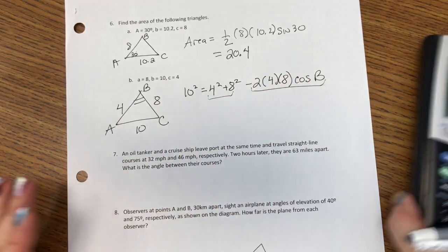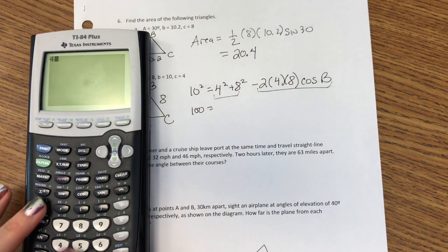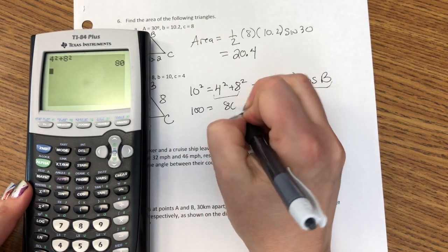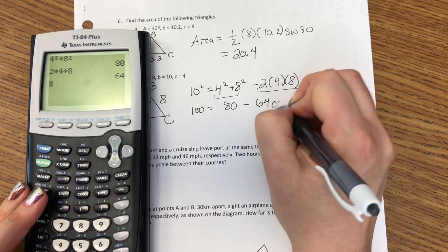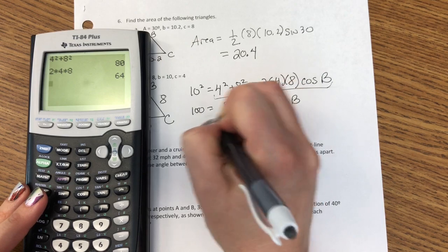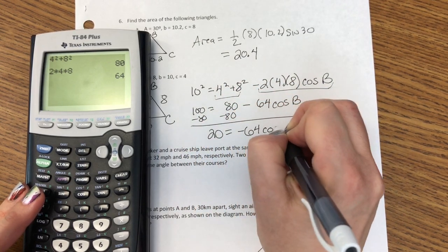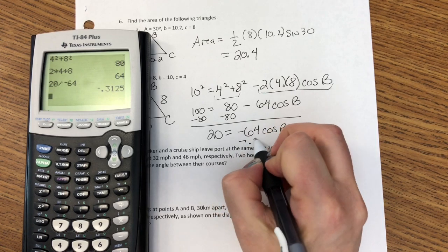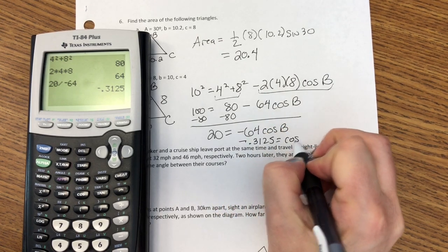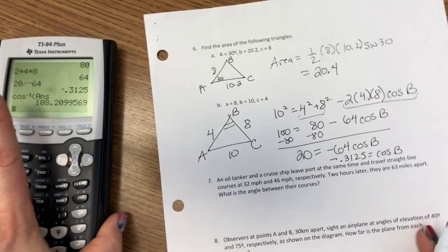This has to stay separate because it's multiplied by cosine of B. So I'm going to subtract the 80. So 20 divided by negative 64. So to find the angle, I'm going to do cosine inverse of that, and we get 108.21.